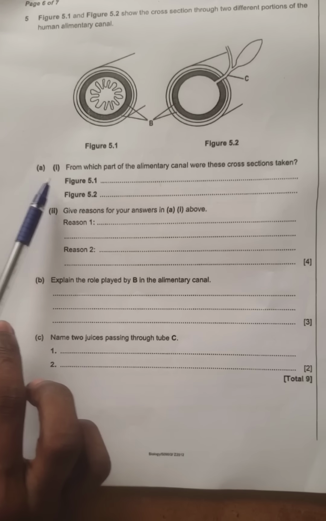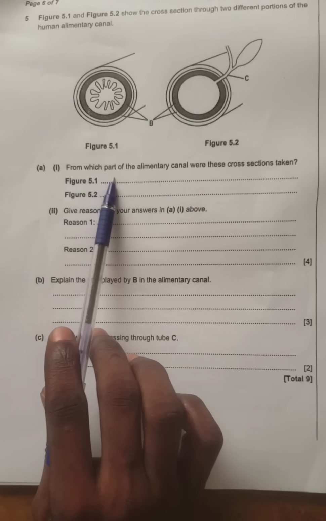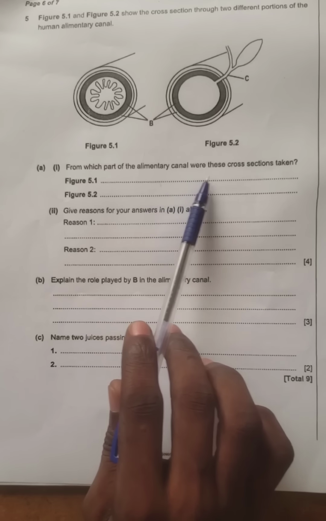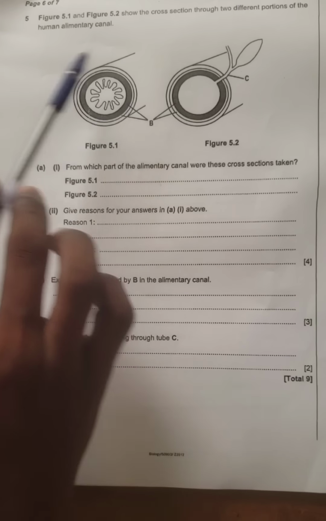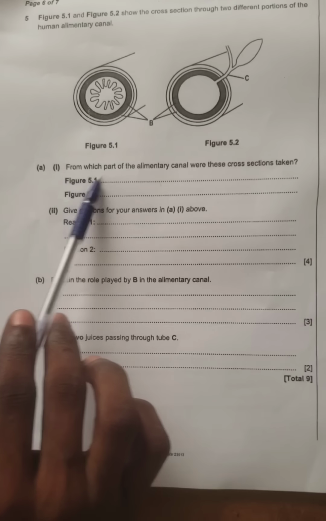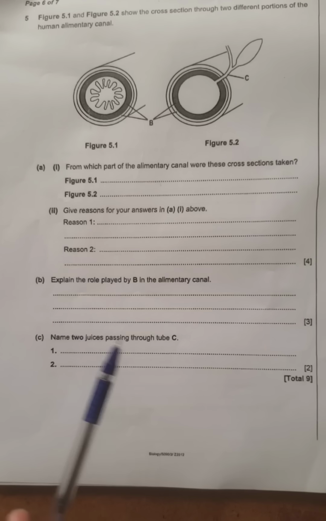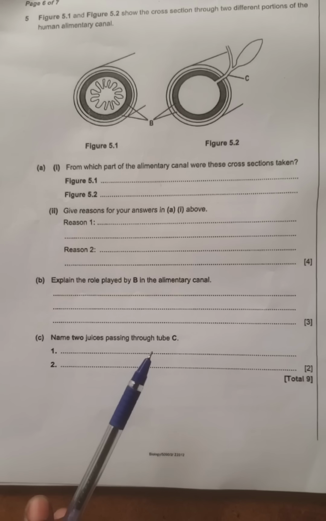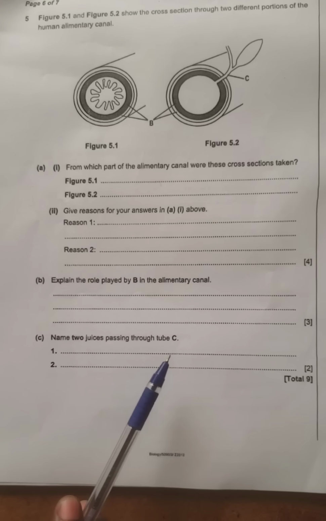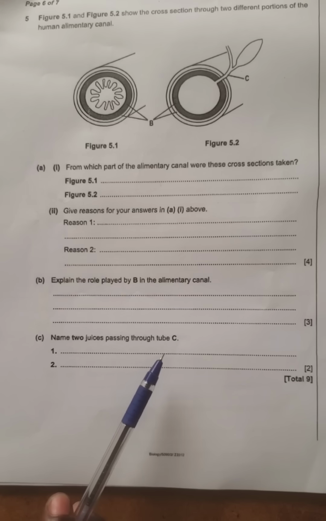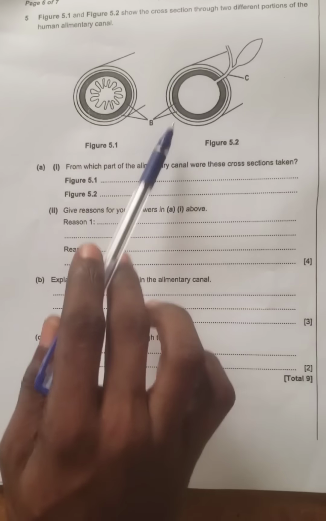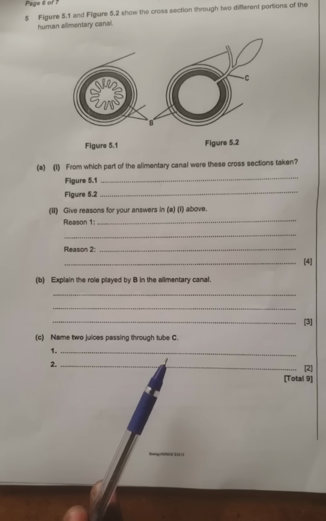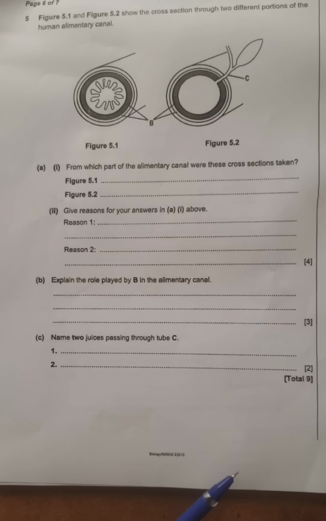Then question 1a says, from which part of the alimentary canal were these cross sections taken? Okay, so by looking at the figures, now they are asking from which part of the what? Of the alimentary canal were these cross sections taken? So you need to look at the features of figure 1 and at the features of figure 2. From there now you can be able to know where they took them from.